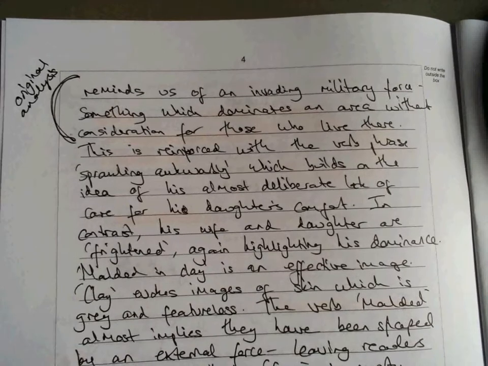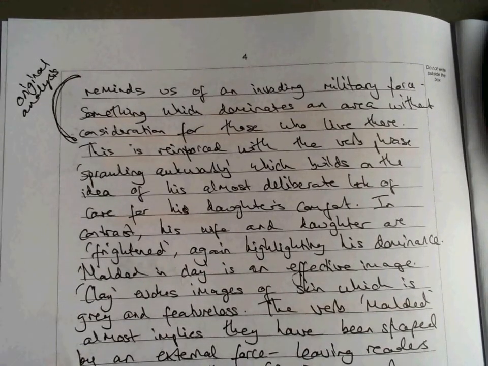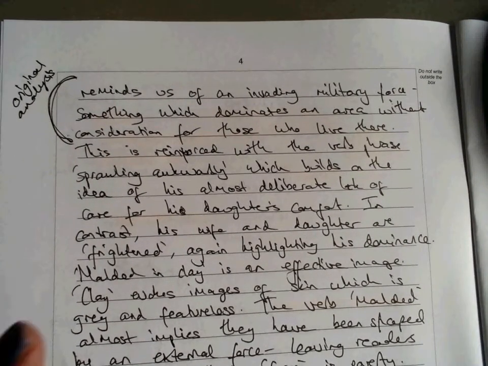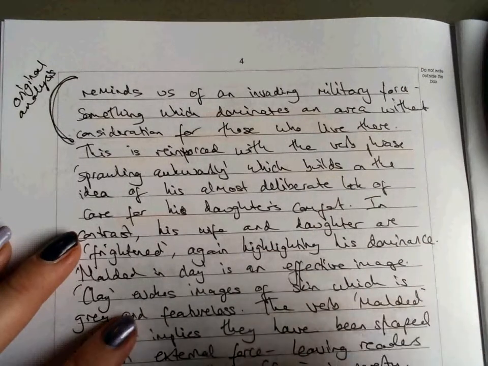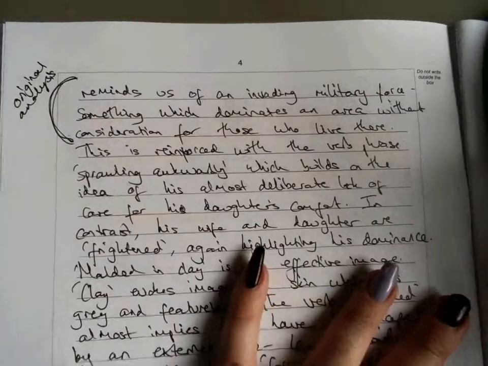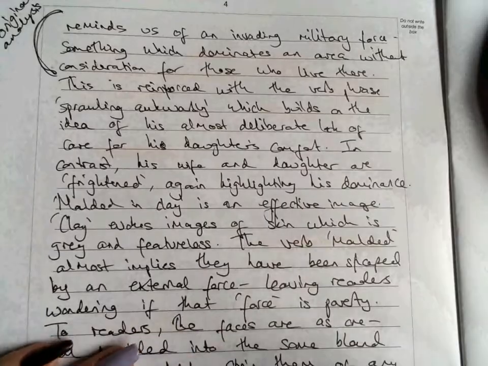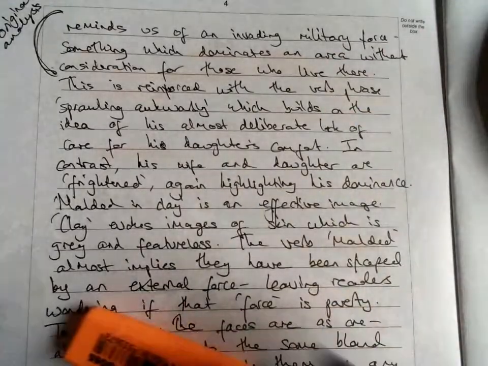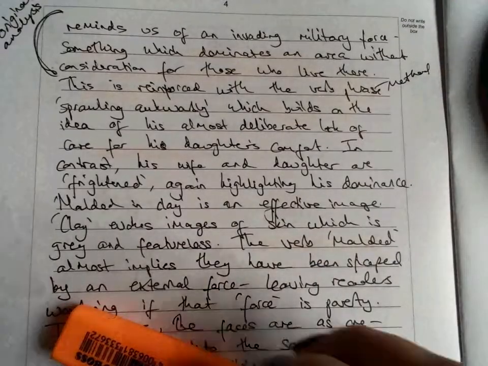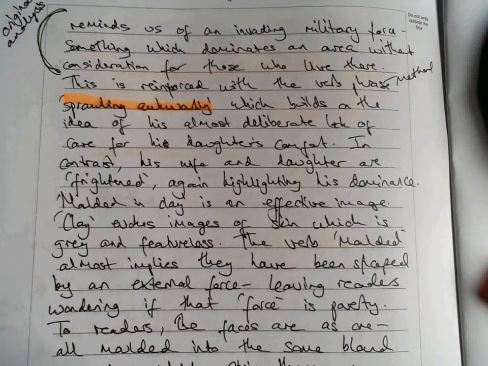You know, if you choose the word thin, well, what does that tell you? It tells you that someone's thin. This is about you selecting evidence you can say something interesting and original about. And so I've gone in this example to look at the occupying of military forces, just to really convey Hartop as being a domineering and very intimidating force. And again, I'm building. This is reinforced with the verb phrase. So we've got more method, more technique, all the time building. Sprawling awkwardly, which builds on the idea of his almost deliberate lack of care for his daughter's comfort.